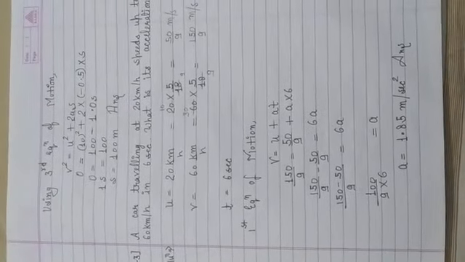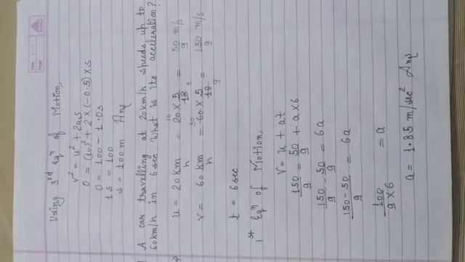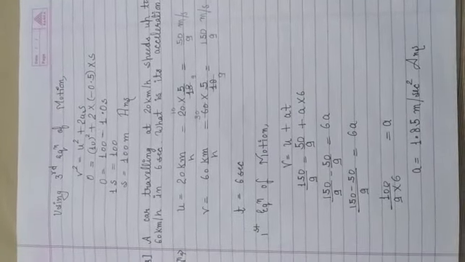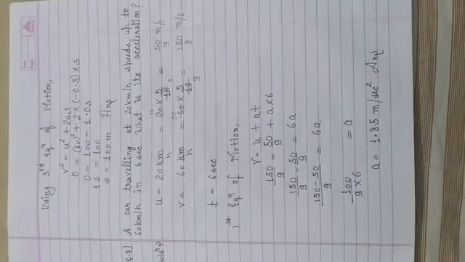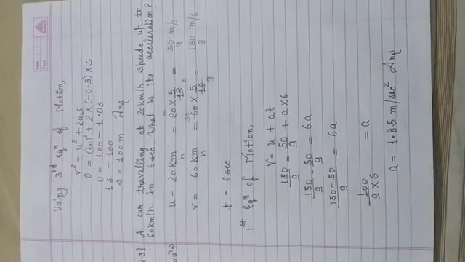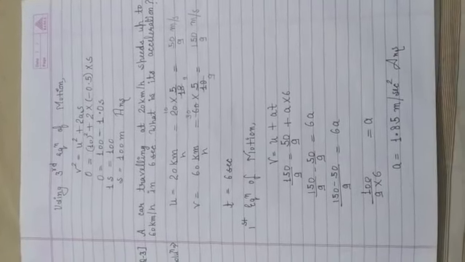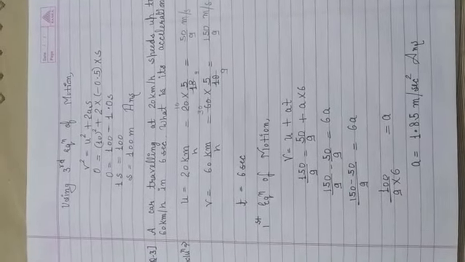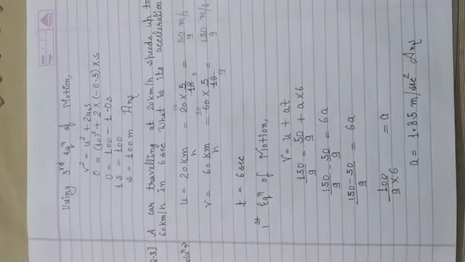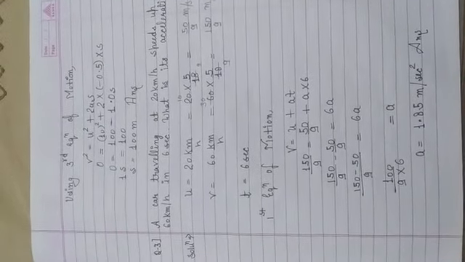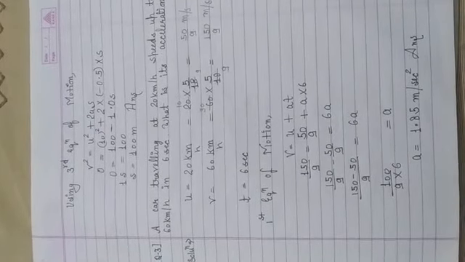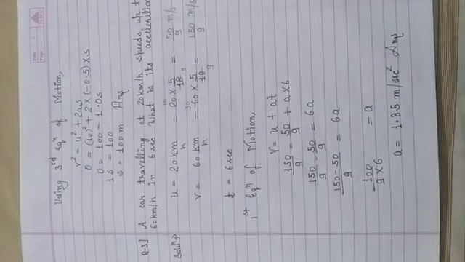Moving towards the next numerical, the third one. A car traveling at 20 km per hour speeds up to 60 km per hour in 6 seconds. What is the acceleration? Here initial velocity is given, which is 20 km per hour. Final velocity is given, which is 60 km per hour, and time is given, which is 6 seconds. Now it is very clear that first we have to convert both the speeds into meter per second, because the time is in seconds and everything should be in one unit.